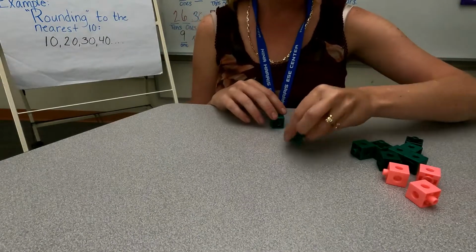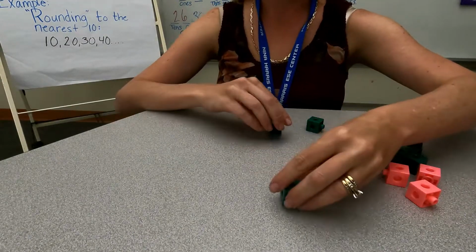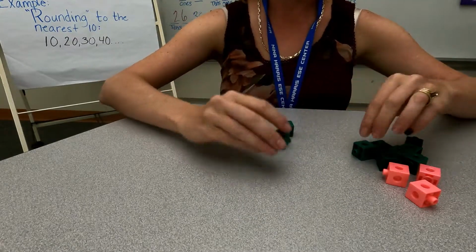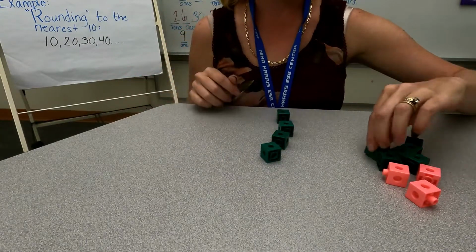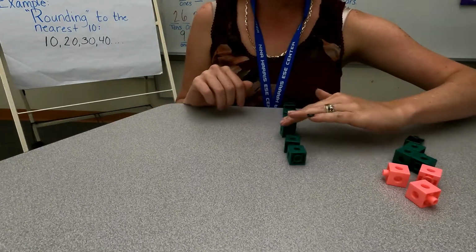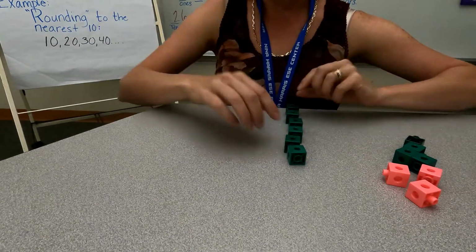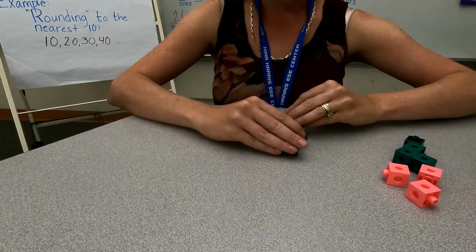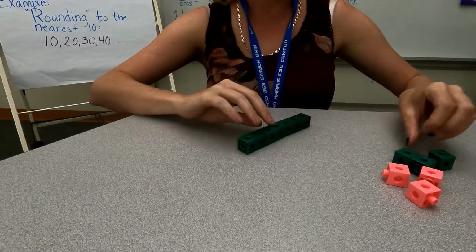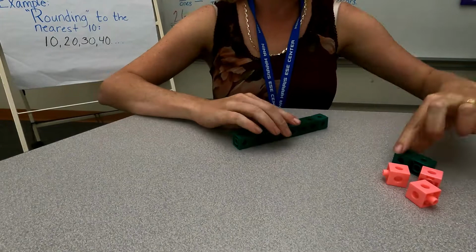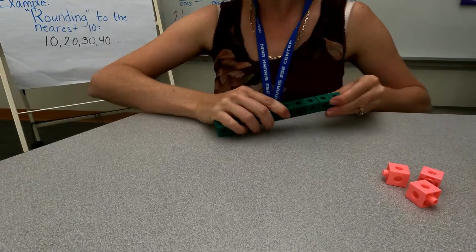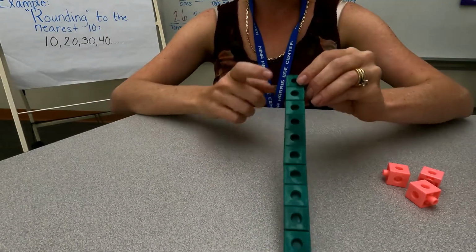Now the last number we have is the number 6. Number 6 is already in the ones. 1, 2, 3, 4, 5, 6. Because 6 is 5 or greater, we're going to round up. So students would have to add 4 to this 6 to round up to the nearest 10, which is 10. 6 rounded to the nearest 10 is 10.